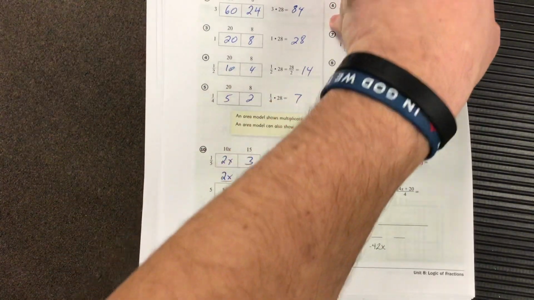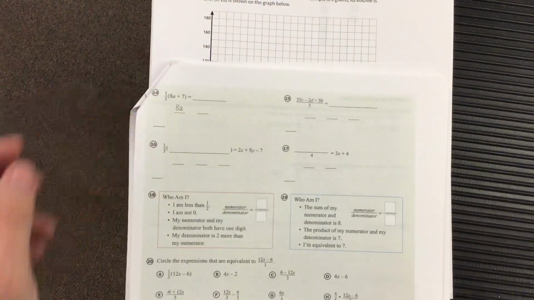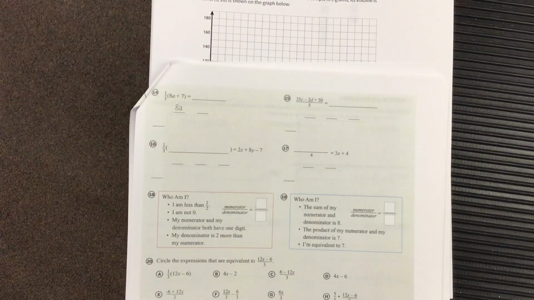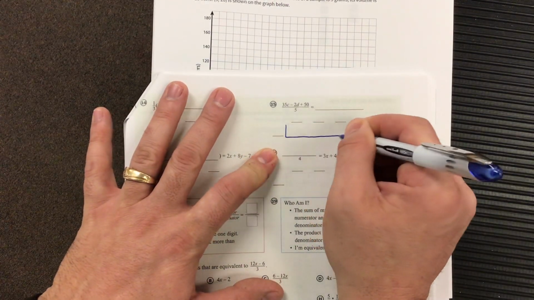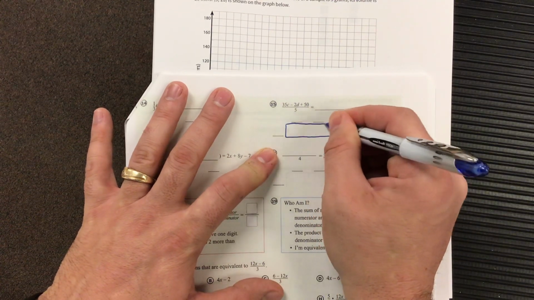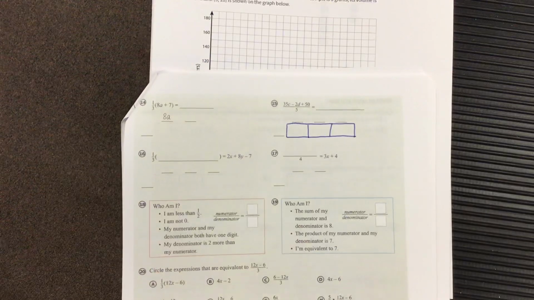Okay, let's move on to the next page. Let's try a couple over here. Let's try number 15. Again, you can see the boxes are not really drawn there for you, but you can fill them in just fine. If that makes you the most comfortable, use it.